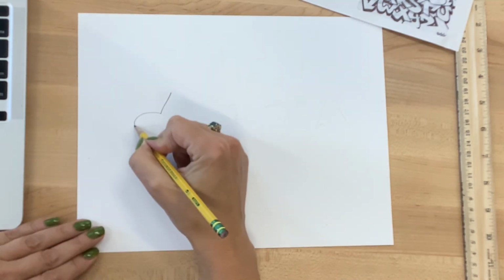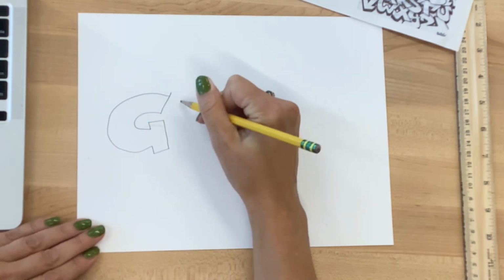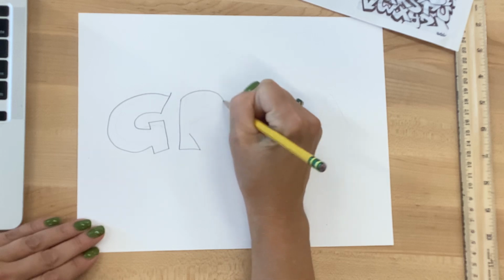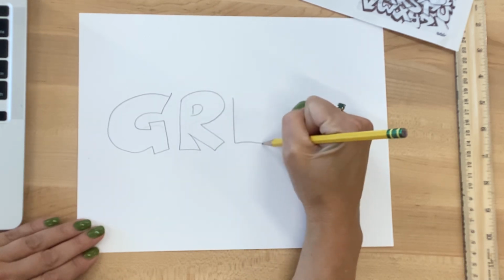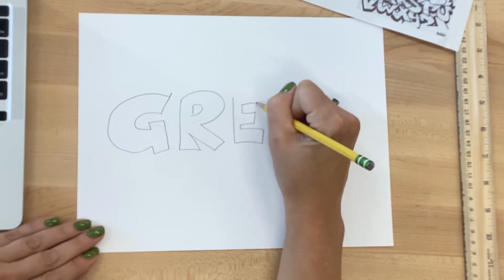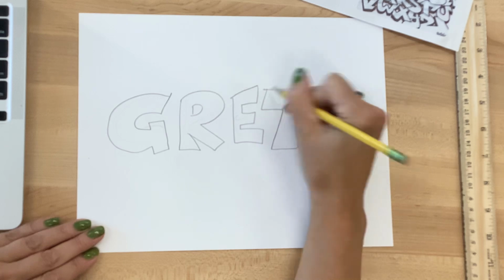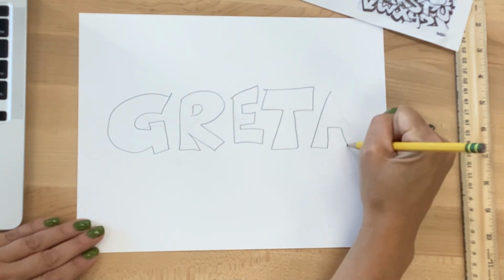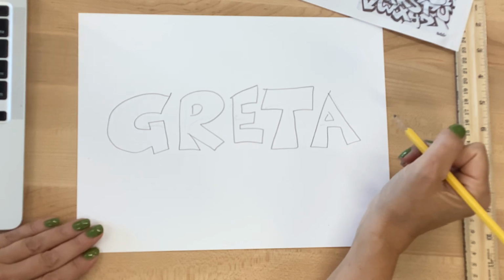So I'm going to make my block letters going around the letter itself here. Okay, so now I have the name Greta.